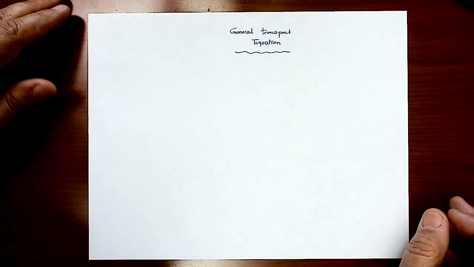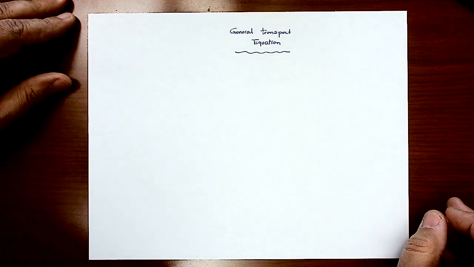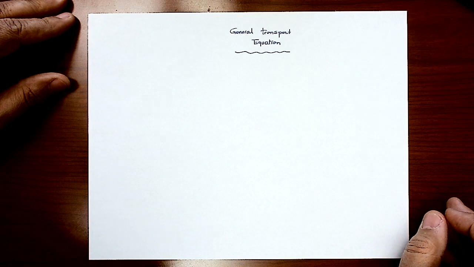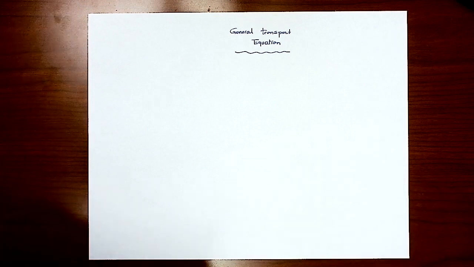So today we are going to talk about the general transport equation. The general transport equation is an equation that can be used to represent all the transport equations, the governing equations, or the conservation laws that we derived before, to be utilized forward in other activities.